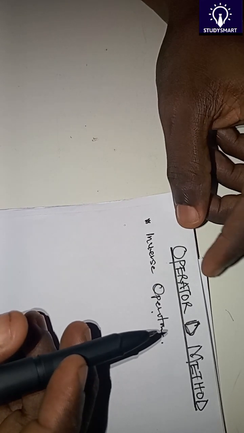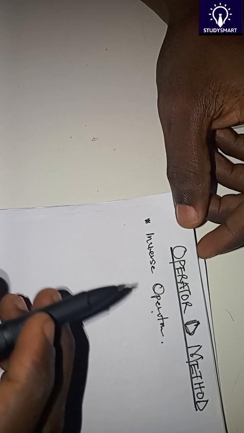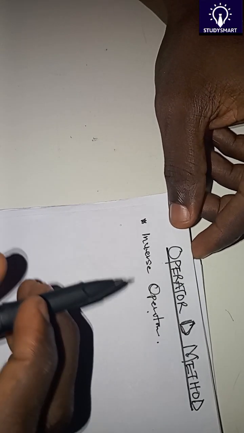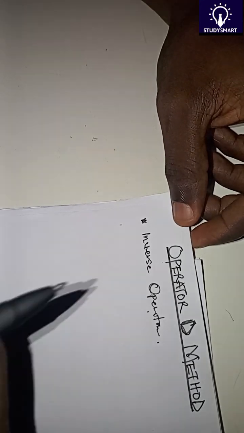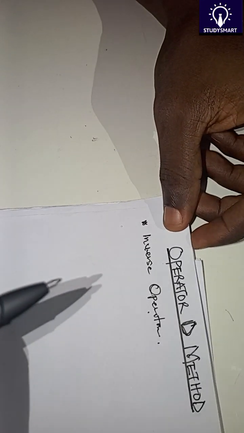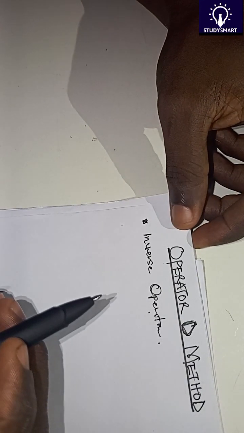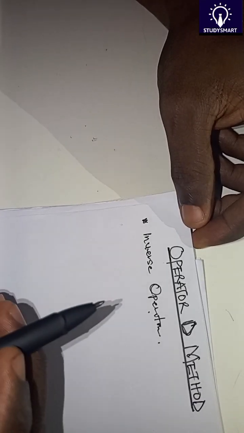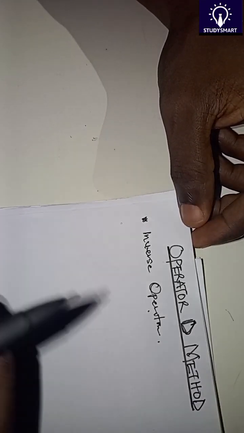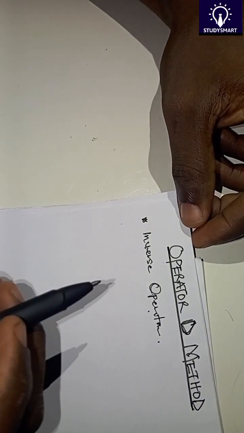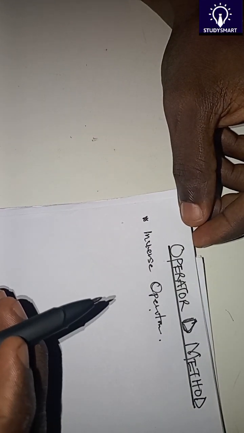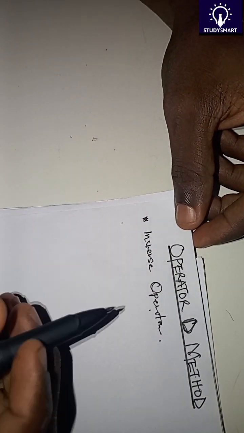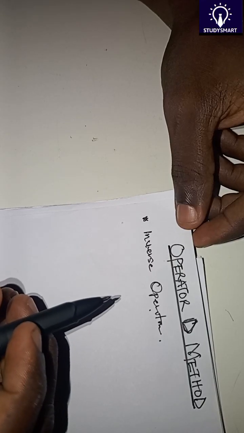If you have understood those, then you are good to go with this method. Subsequently, we'll be taking different videos on different properties of this method, with different examples for each of the properties.